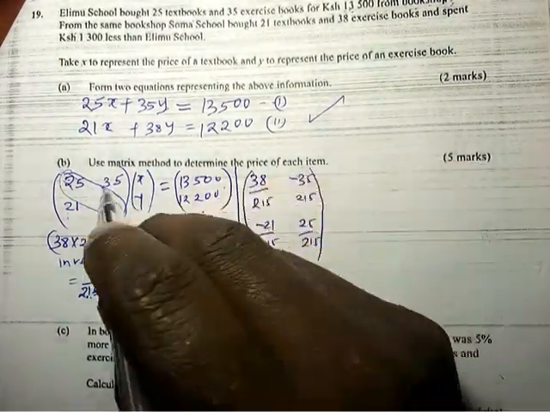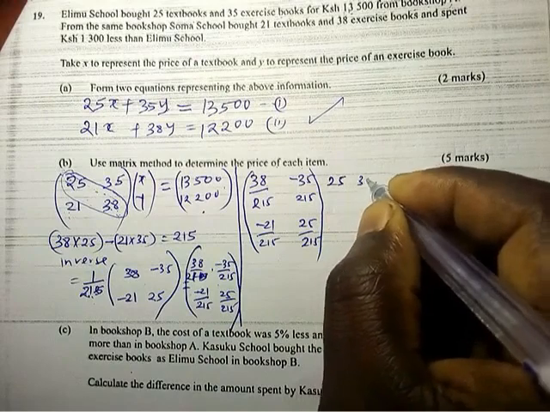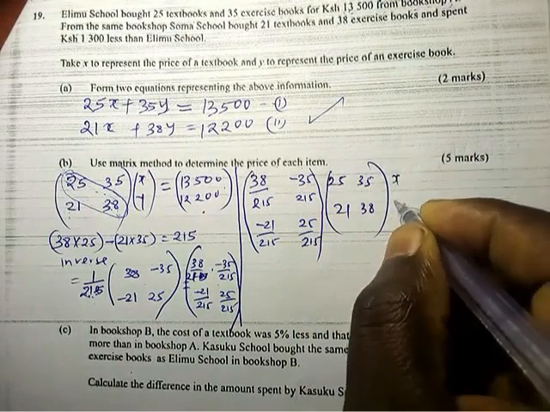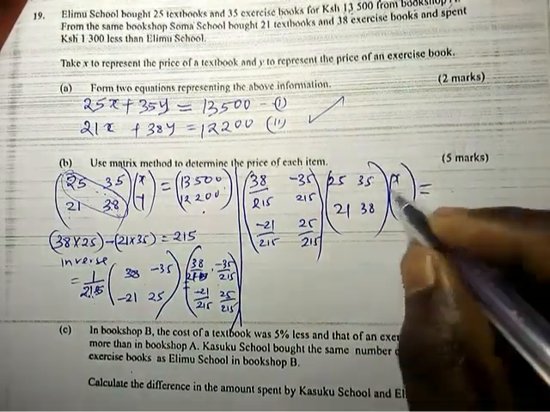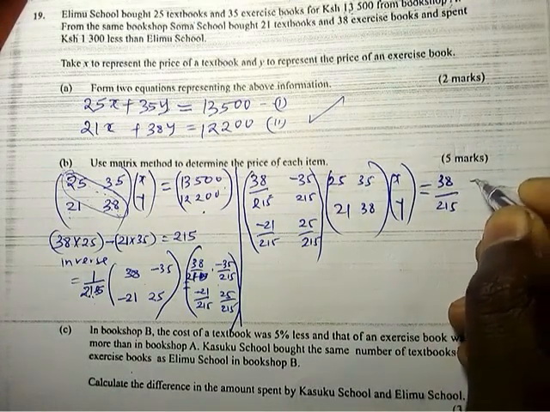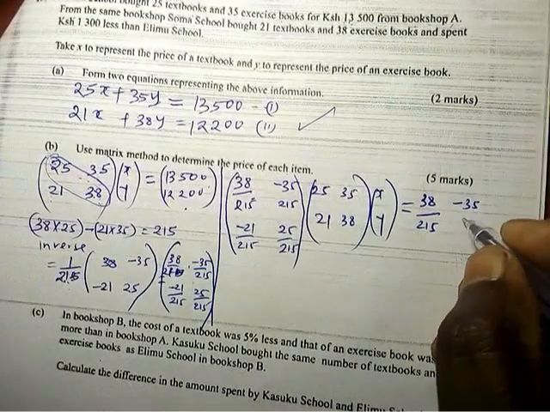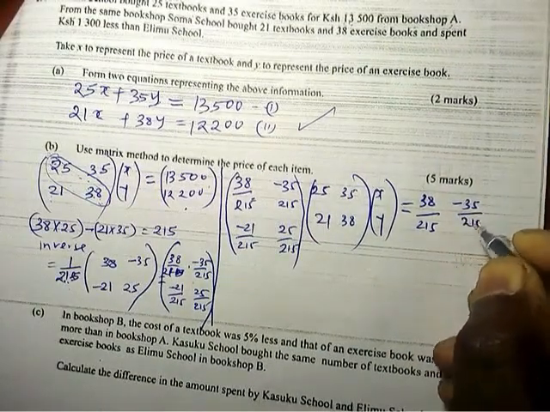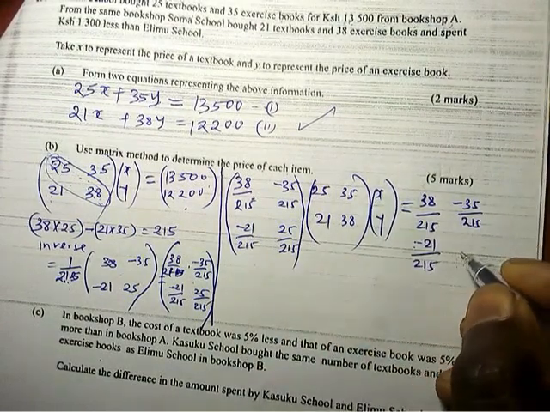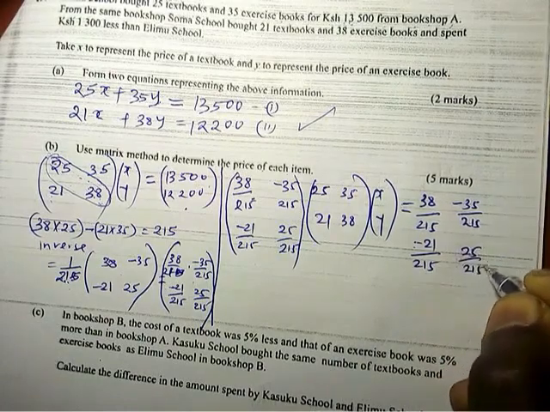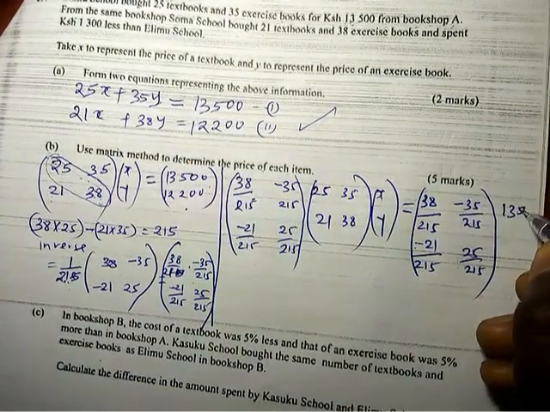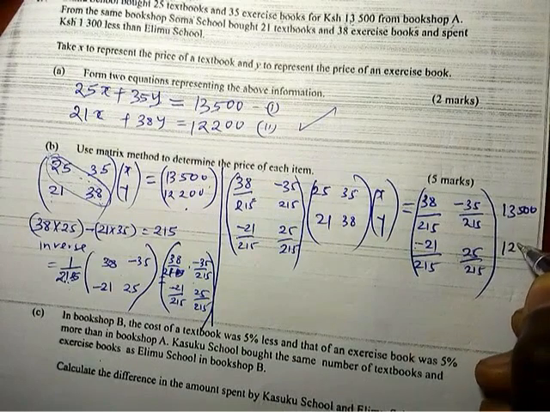You multiply with this one, that is 25, 35, 21, 38, xy, and then you do the same here, that is 38 over 215, negative 35 over 215, this one negative 21 over 215, and then 25 over 215. This one you multiply with this one, that is 13,500 and 12,200.